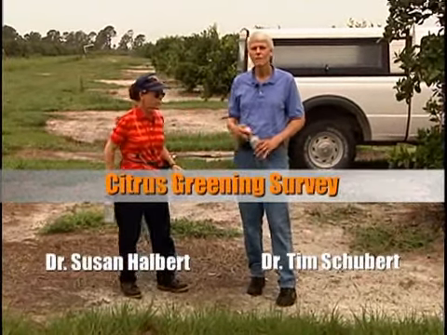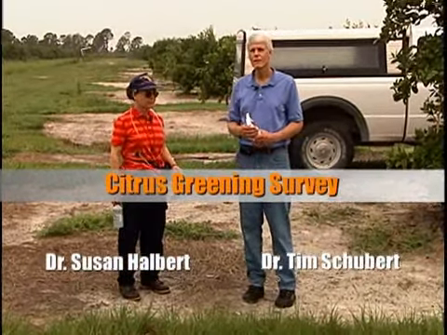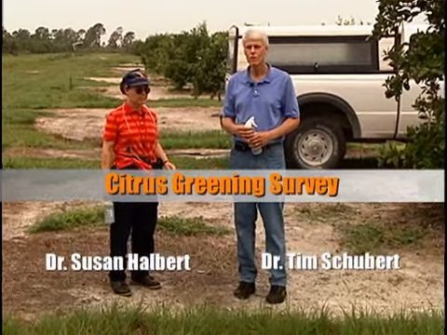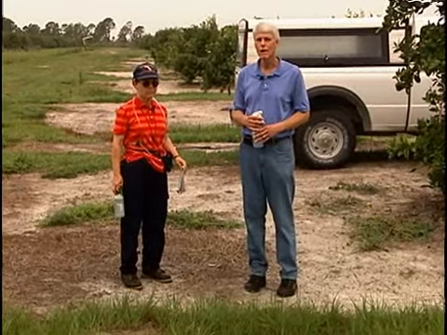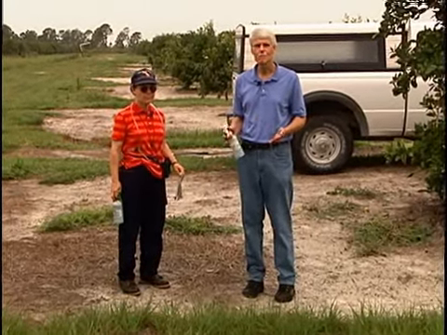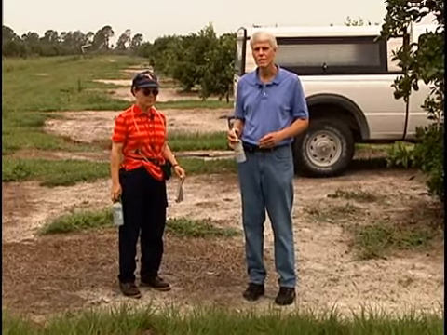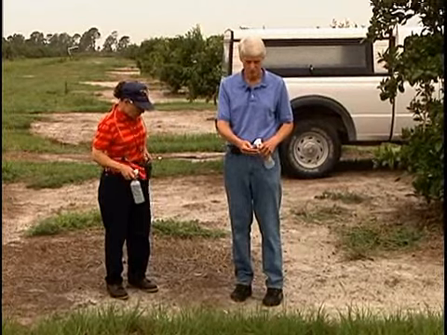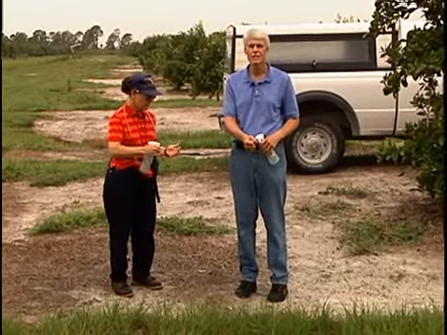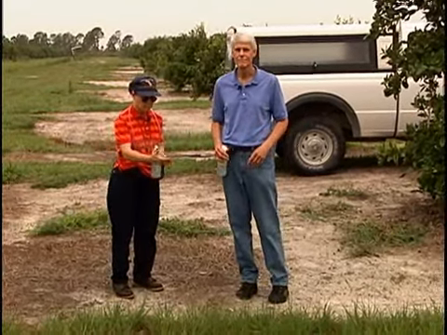Okay, we're here now. I'm joining Dr. Susan Halbert. We're going to learn some tips about how to survey for greening in citrus. But before we do that, one more reminder about sanitation. Although it's not required in the CHRP program, it's a good idea to sanitize between blocks within an operation. So before we enter, we're going to sanitize our hands and feet, and then go take a look at some trees that are showing symptoms of various stages of greening disease.